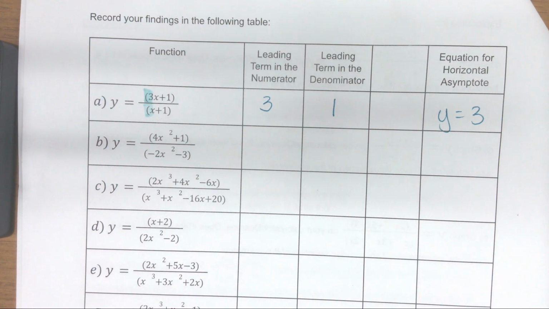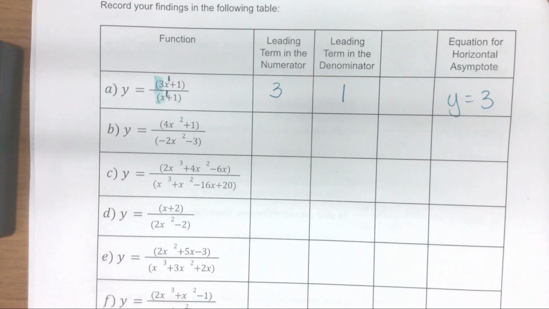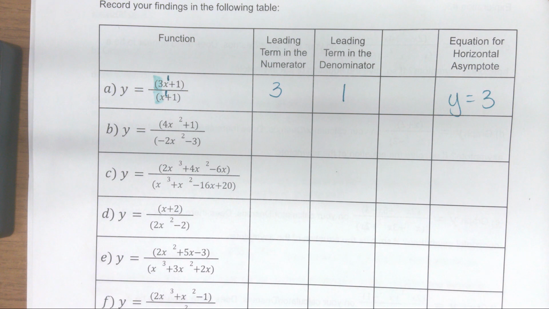And I'm going to point out to you what the degree of the numerator and the denominator are. The degree of the numerator is 1 and the degree of the denominator is 1. That's what we're going to get to in a second, what it has to do with.